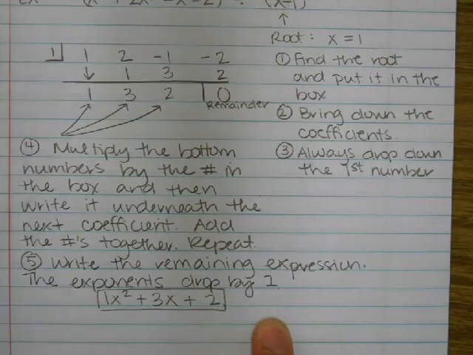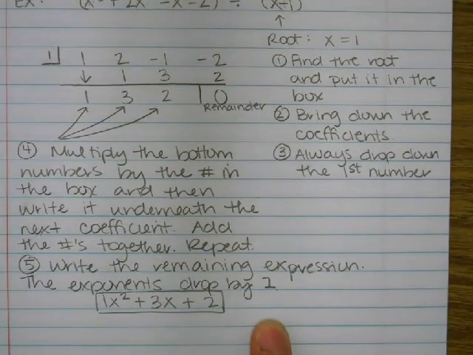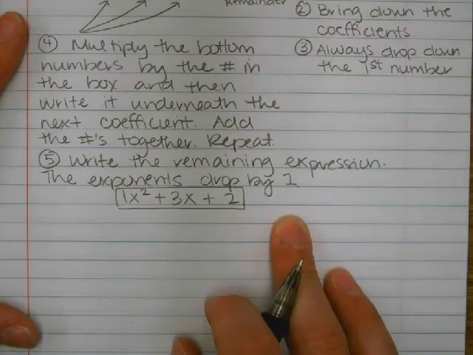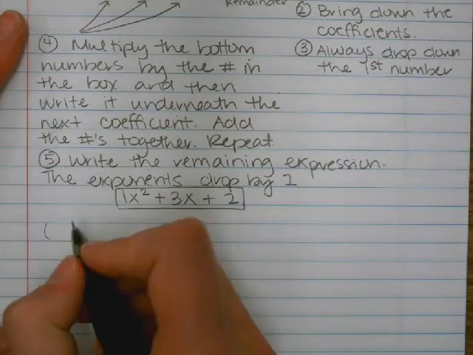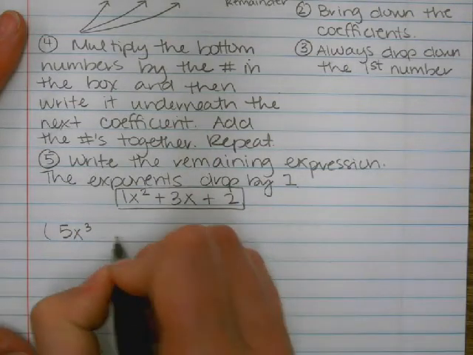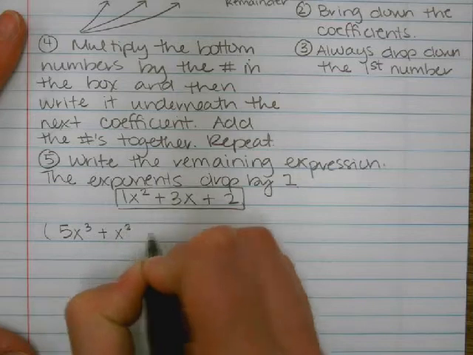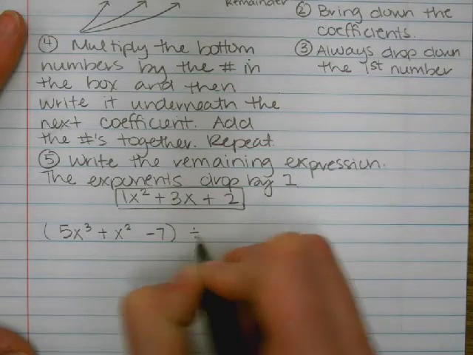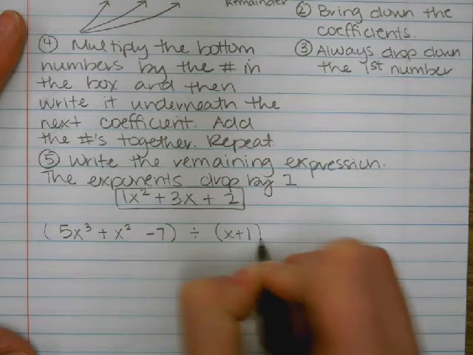Okay, so it seemed complicated because we just wrote out a lot of steps, but now we're going to do a couple problems, and you will see that it's not too bad. All right, so here's the next problem that we're going to do. We are going to try 5x to the third plus x squared minus 7 divided by x plus 1.